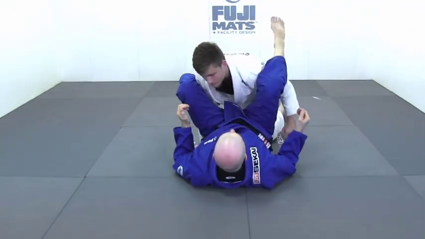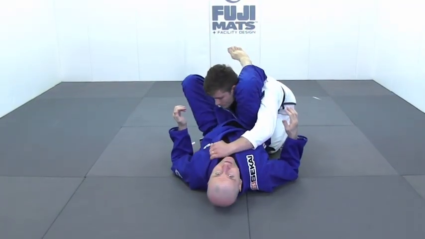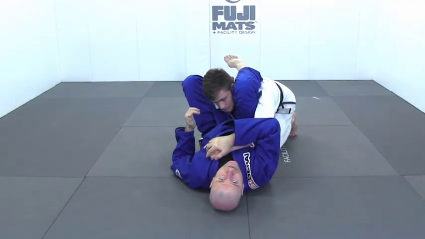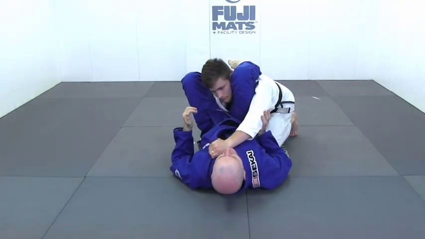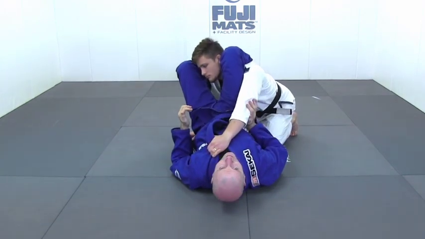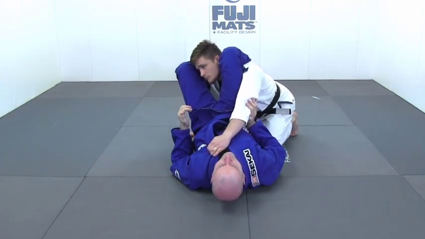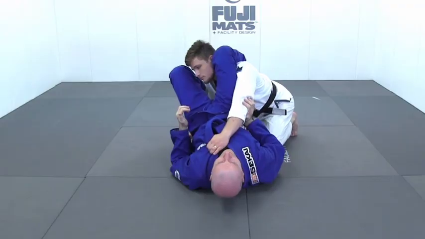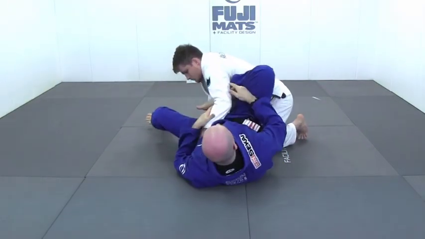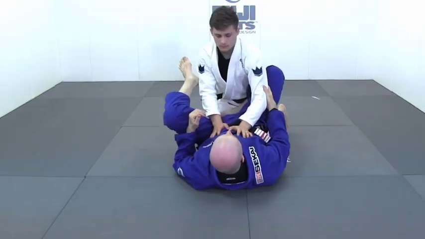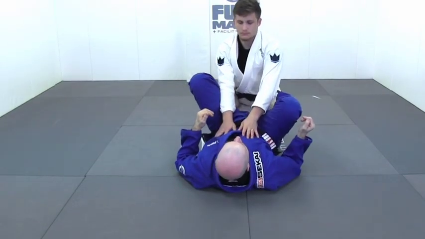Mateus gets into a position where he goes across my center line and controls the cross lapel like so. So from here, we post on our training partner's knee and we bring everything up off the floor. My hips are coming up off the mat, so I curl my foot down and lift my pelvis. Now I start exposing my training partner's elbow and my knee slips back inside and prevents him from passing.